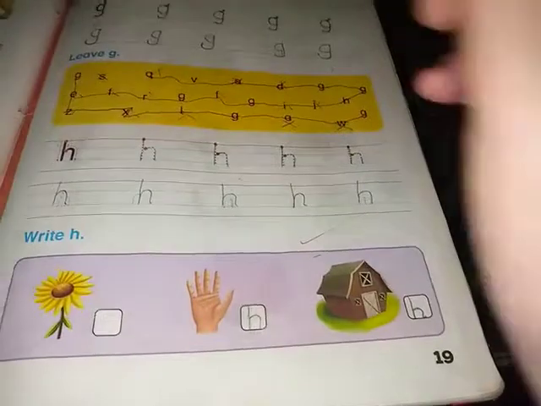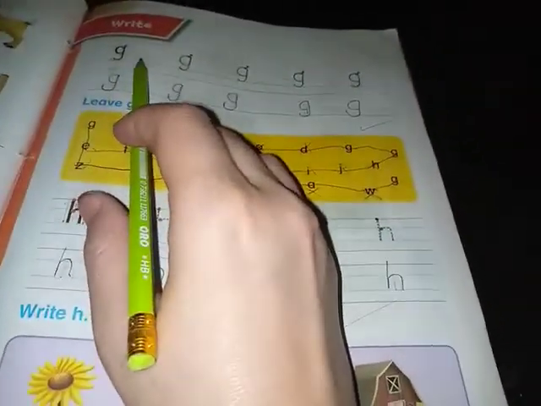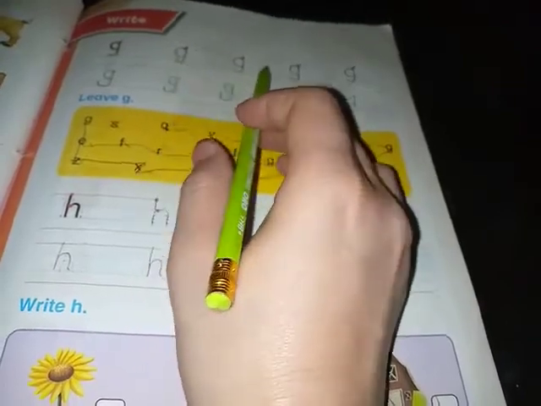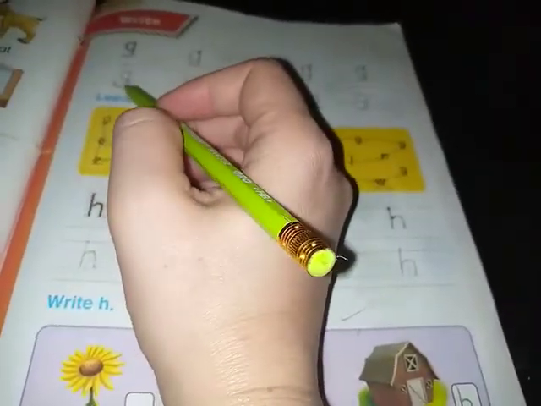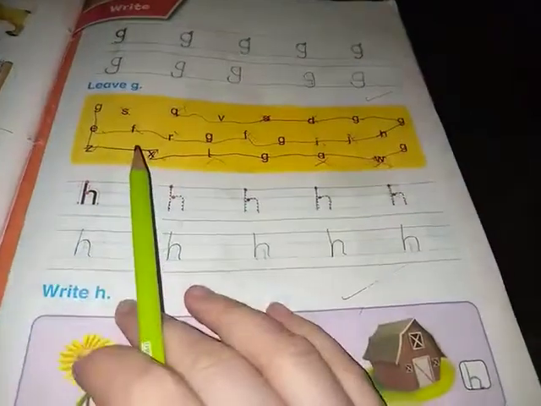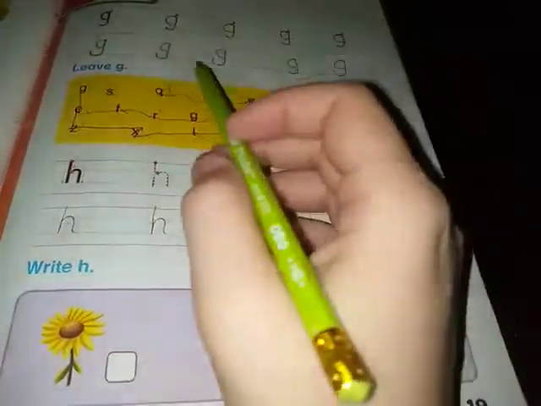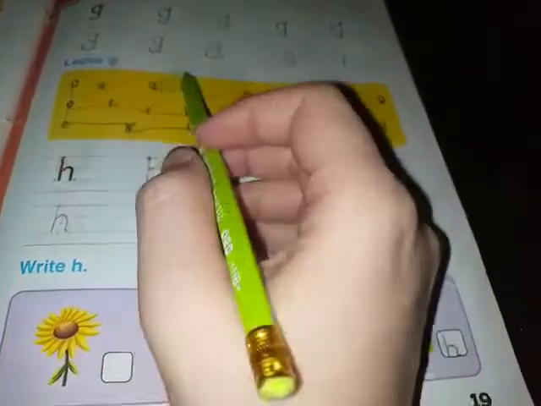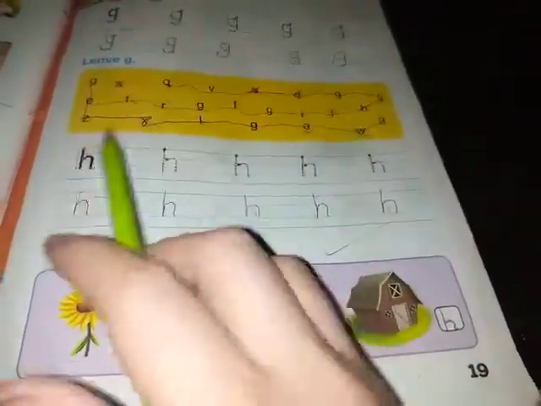Page number 19. Write letter G. First you have to trace letter G, and after that you have to write it by yourself. Letter is G and the sound is G. In this activity you have to cross all the letters and leave the letter G.